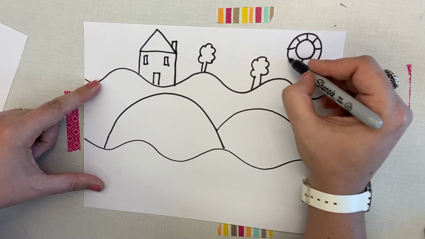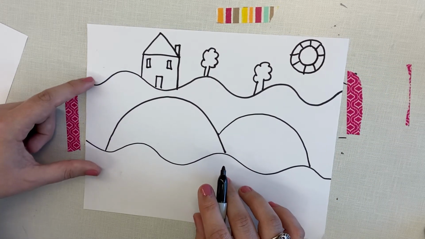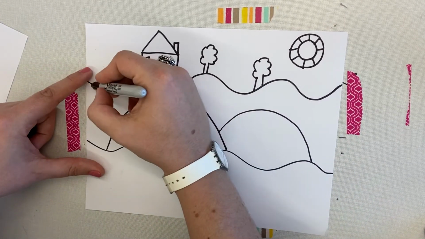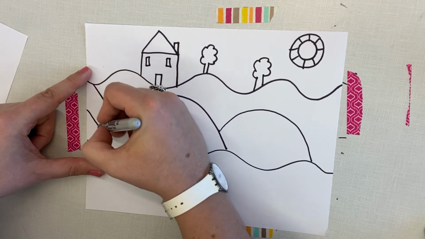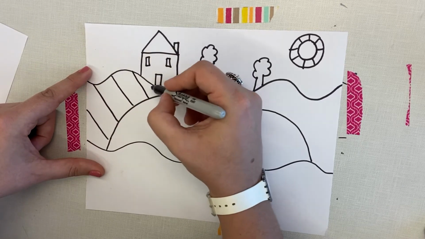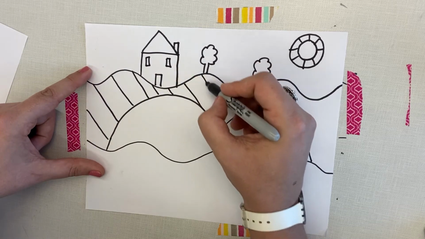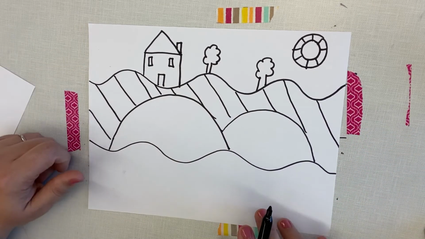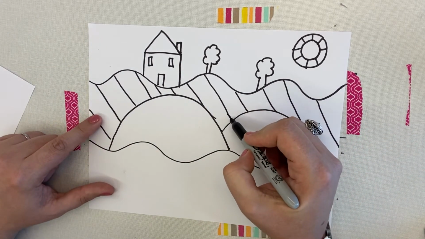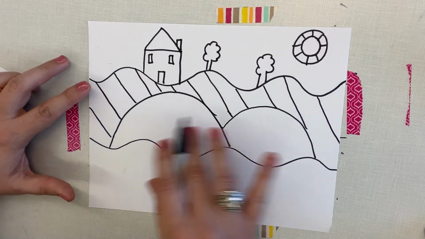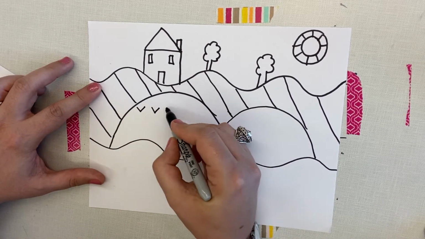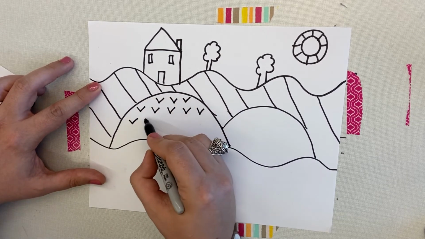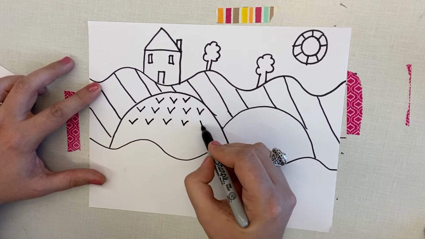But we're still missing our patterns. So if you've ever seen a farm, when you look in the fields, sometimes you actually can see patterns. I'm going to do a diagonal line, and it's going to make it look like a field with crops in it. So you can start adding patterns like that to your picture. For my little hills, maybe I'll do a V shape so it looks like something planted in the ground that's growing. Like some grass or some wheat.